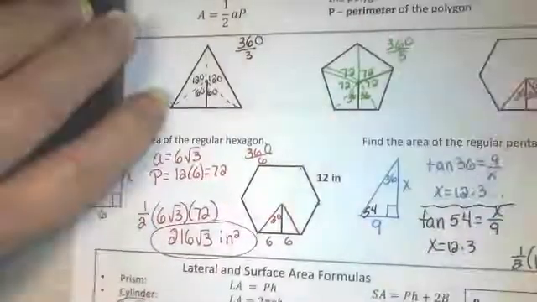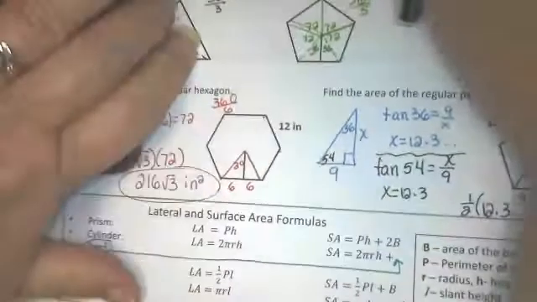The first question is find the lateral and total surface area of this rectangular prism.